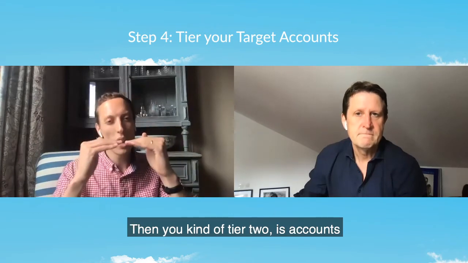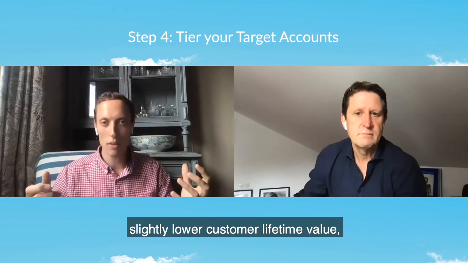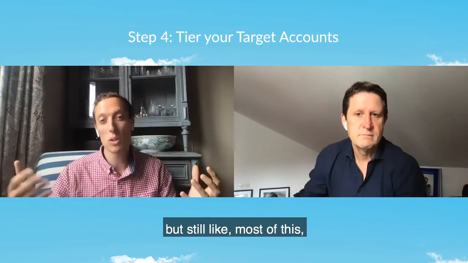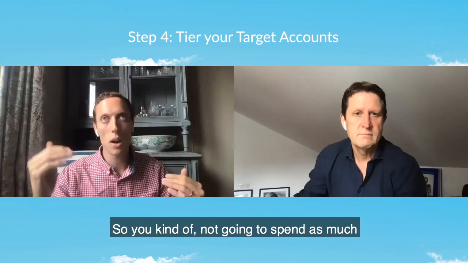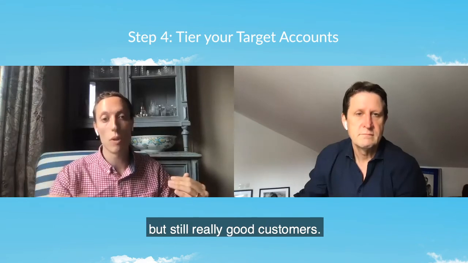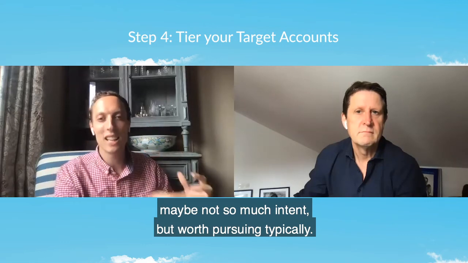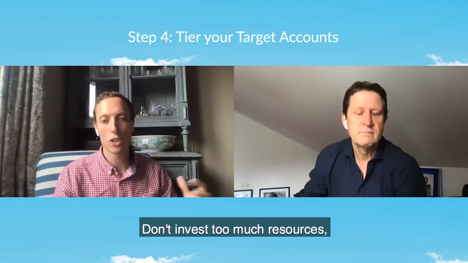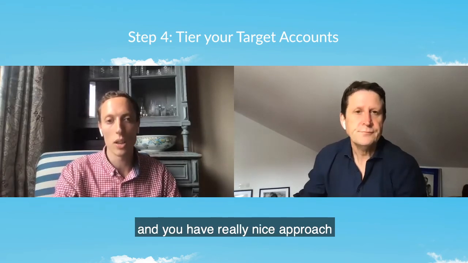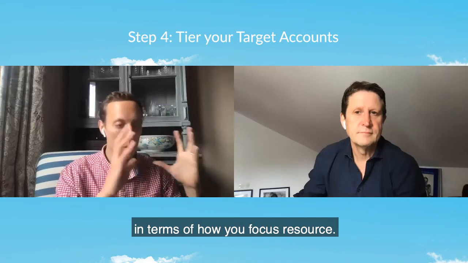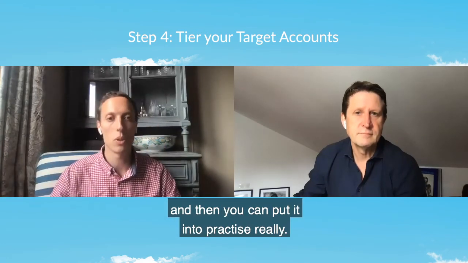Then tier 2 is accounts that have a strong ICP fit, slightly lower customer lifetime value, but for most businesses this is your bread and butter. You're not going to spend as much in terms of resources on it, but they're still really good customers. And then tier 3 accounts are a really good fit, maybe not so much intent, but worth pursuing. Typically you don't invest too many resources, it's the one-to-many approach. Then you apply those tiers, and you have a really nice approach in terms of how you focus resource, the messaging, how much you're going to put into it, and then you can put it into practice.